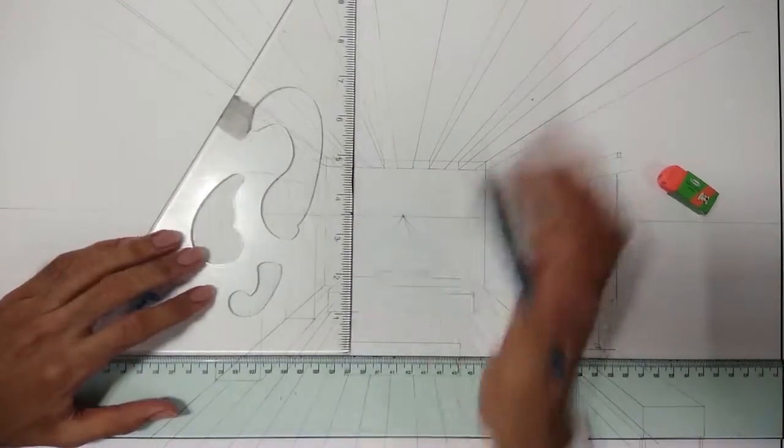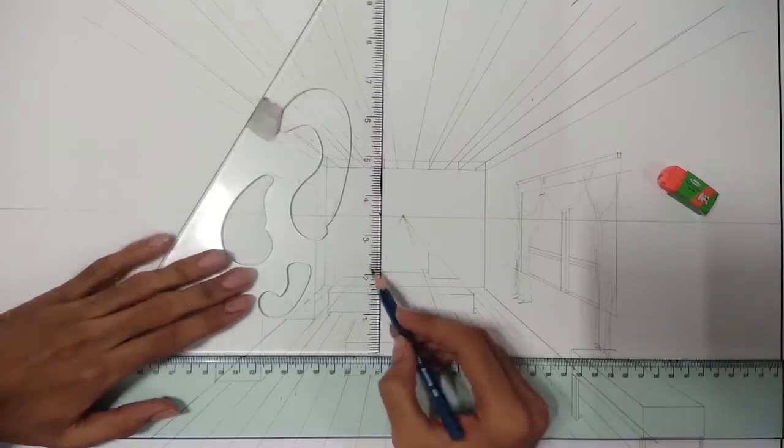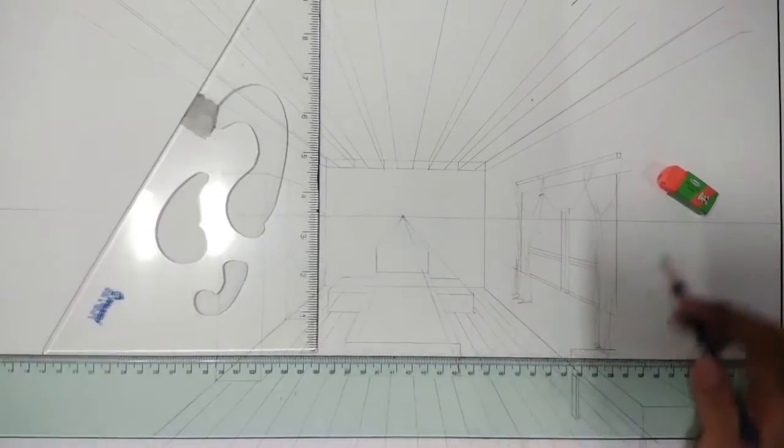Starting with bed, let's start making the headboard of the bed.